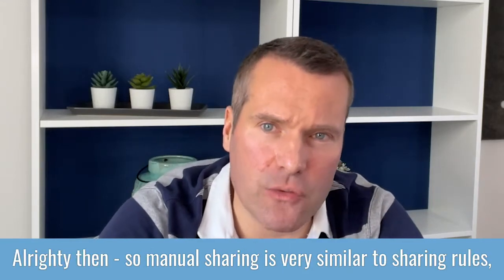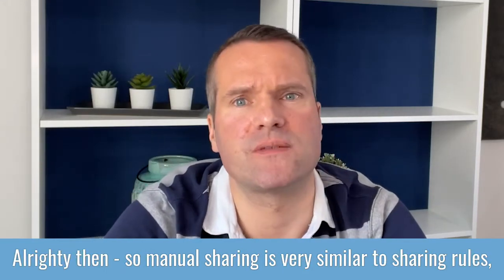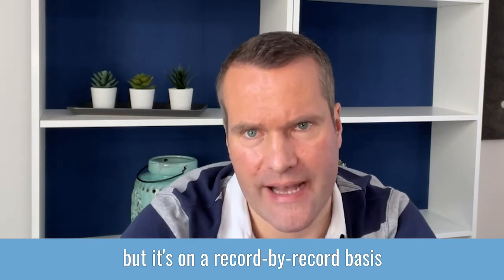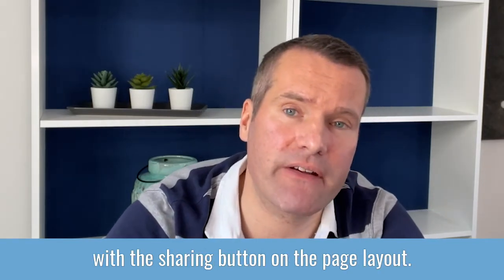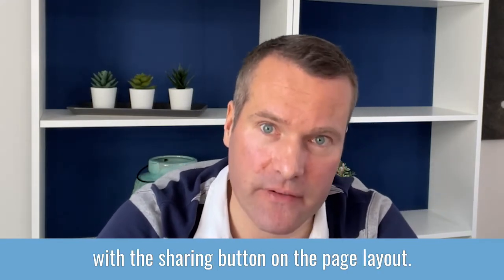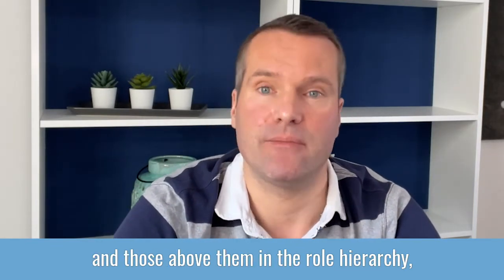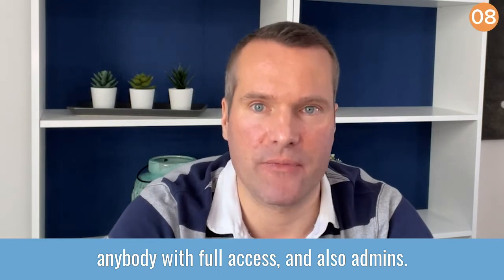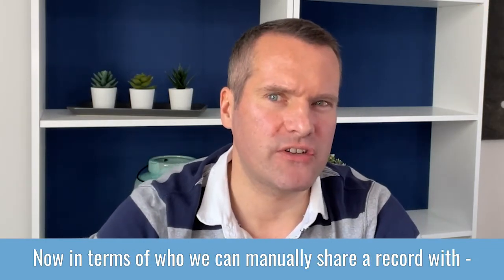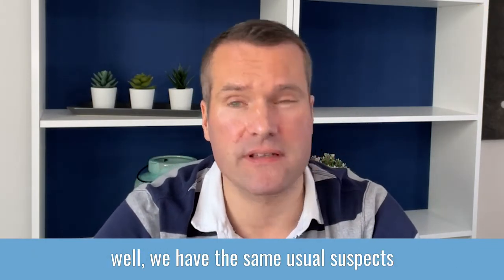Alrighty then, so manual sharing, very similar to sharing rules, but it's on a record by record basis, and it is designed for end users with the sharing button on the page layout. And it's available to record owners and those above them in the role hierarchy, anybody with full access, and also admins.